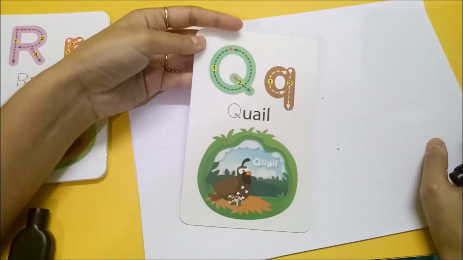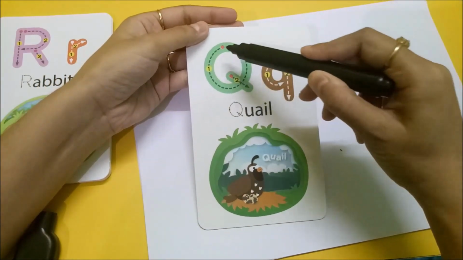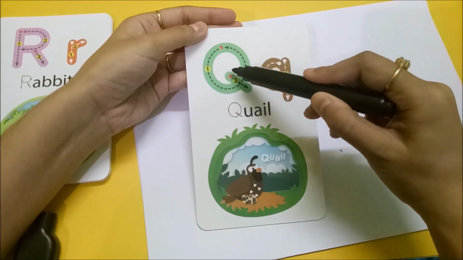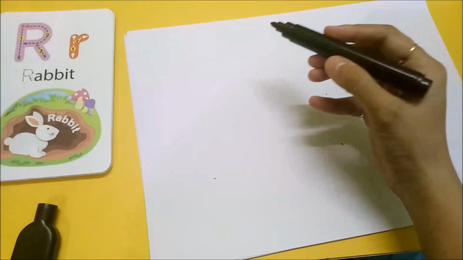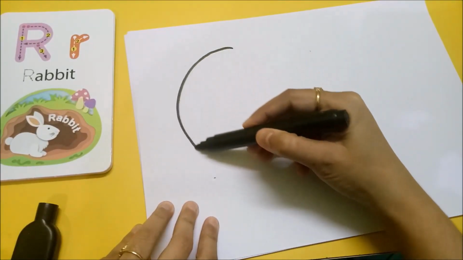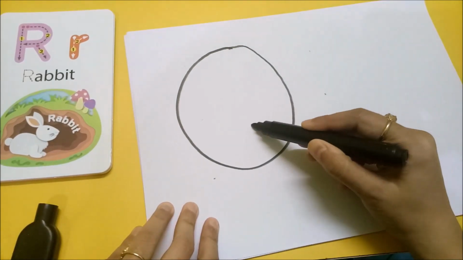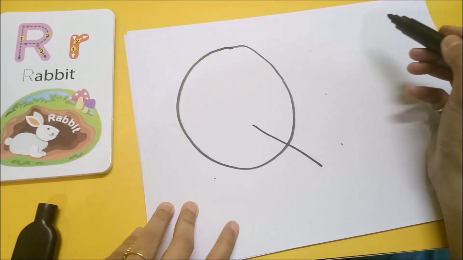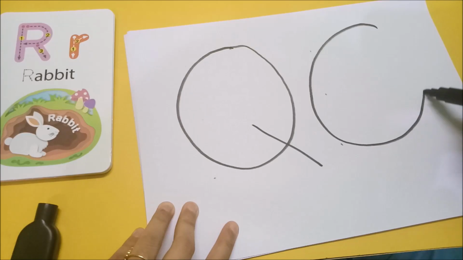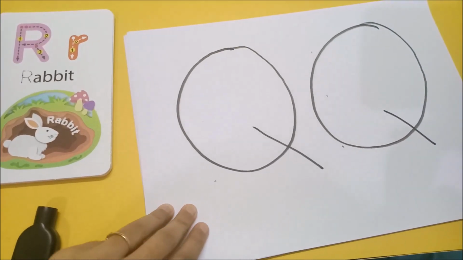Now letter Q. A circle and a cross line makes Q. Let's write Q. A circle and a cross line makes Q.